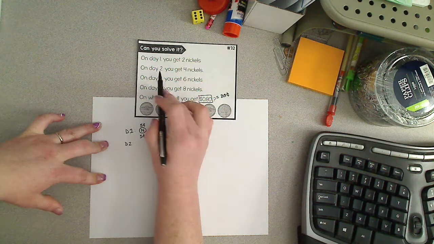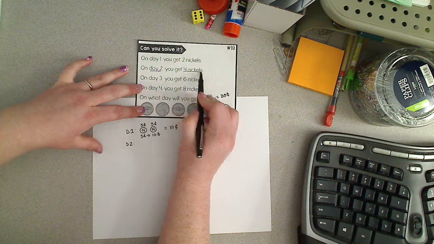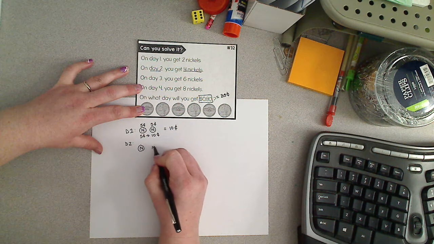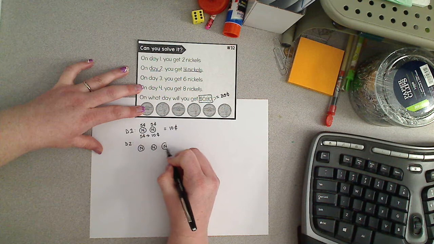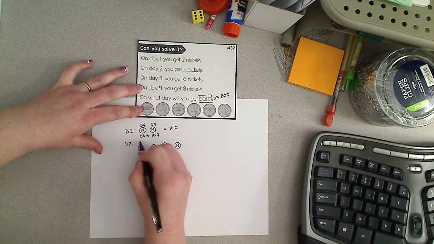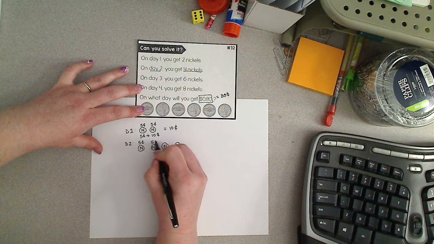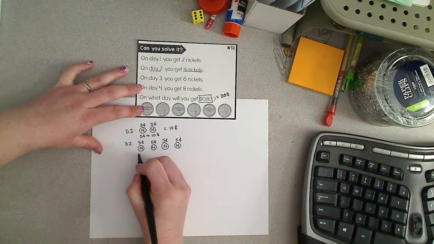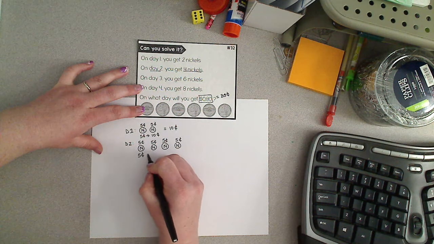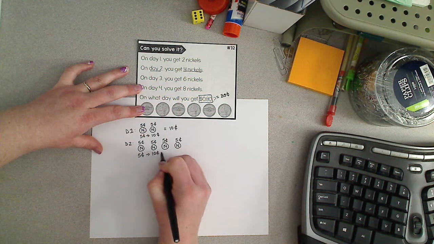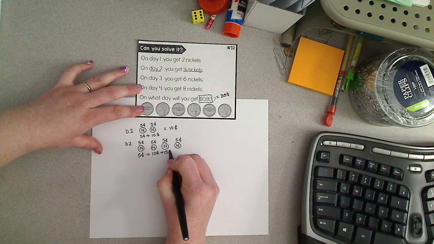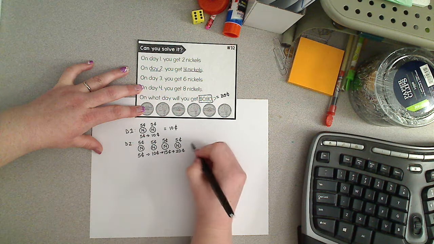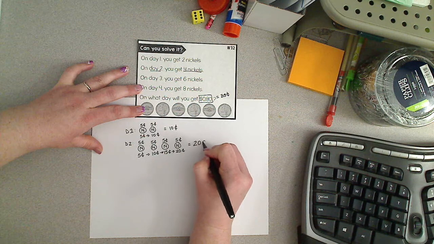Day 2, it tells us that we get 4 nickels. So for day 2, I'm going to draw 1, 2, 3, 4. Each of those is worth 5 cents each. And now I'm going to add on. I start with my 5 cents, adding on, I now have a total of 10 cents. Next, I end up with a total of 15 cents and then 20 cents. So for day 2, my total is 20 cents.